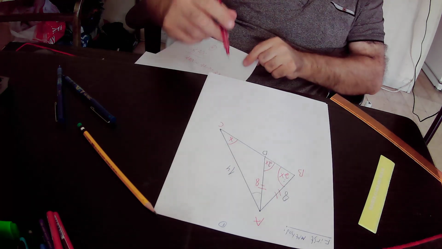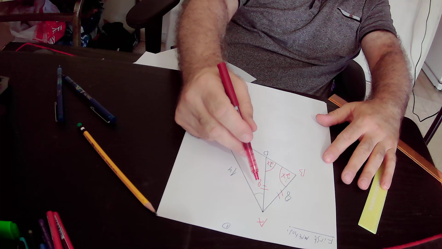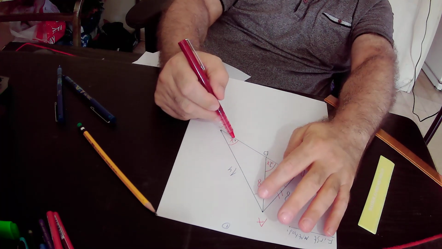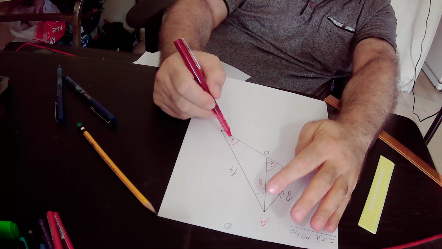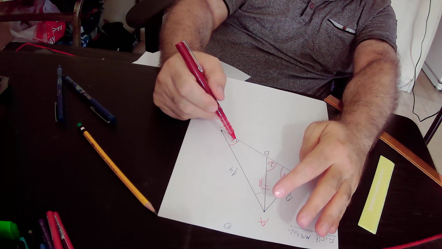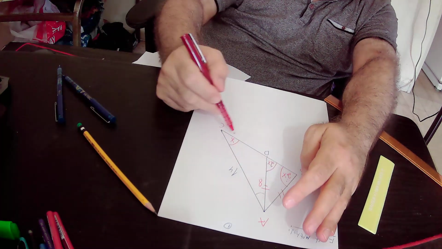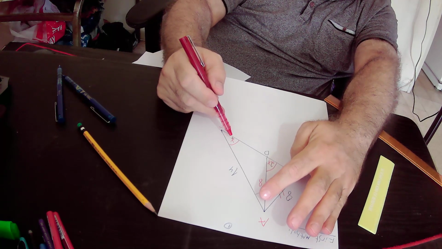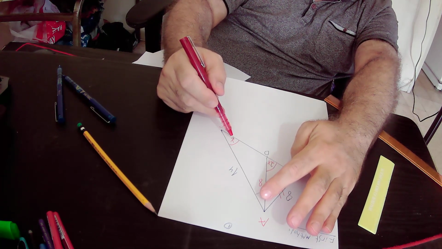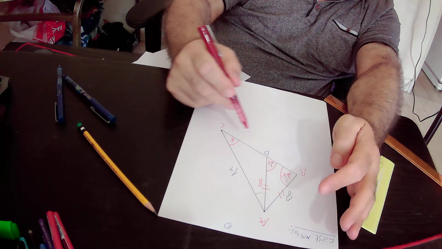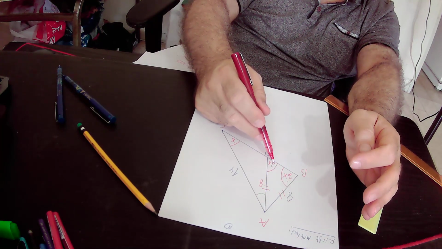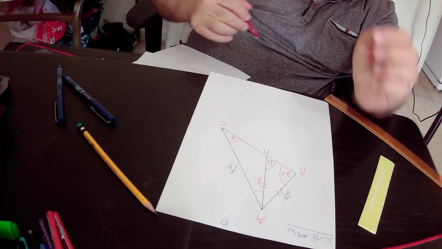Again, in triangle ADC, those two angles are interior angles, and the sum of those two angles equals to the exterior angle, that is 2x.